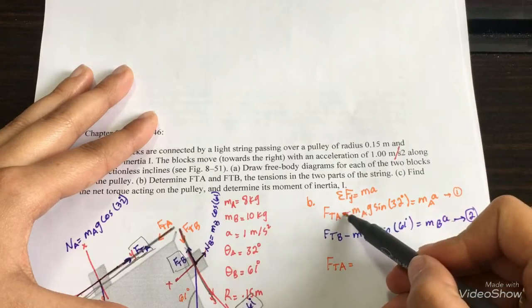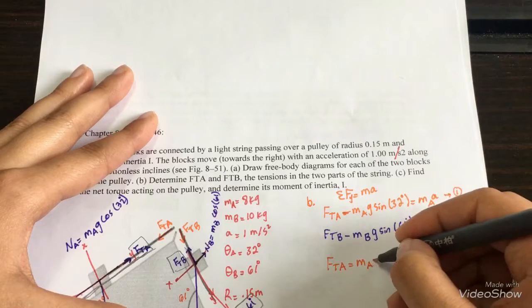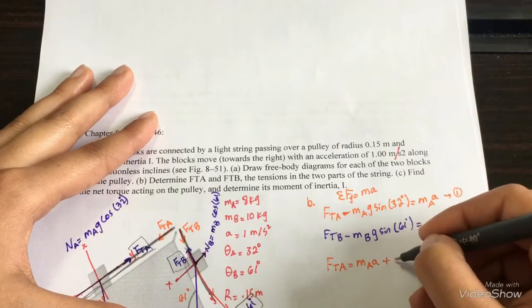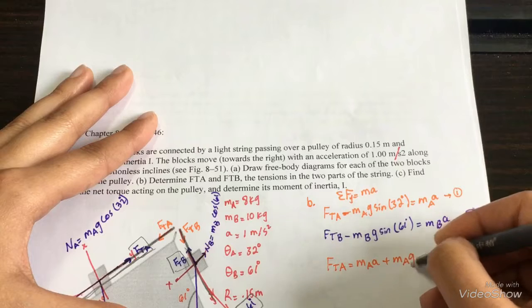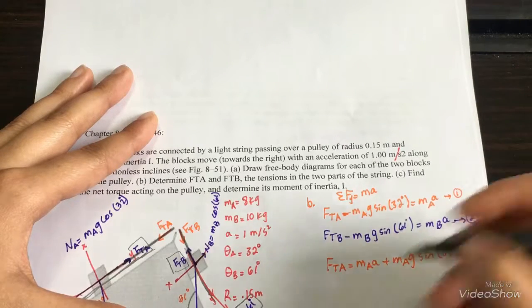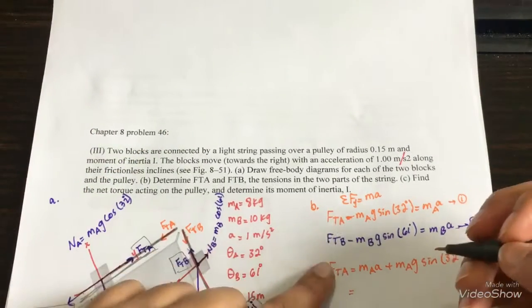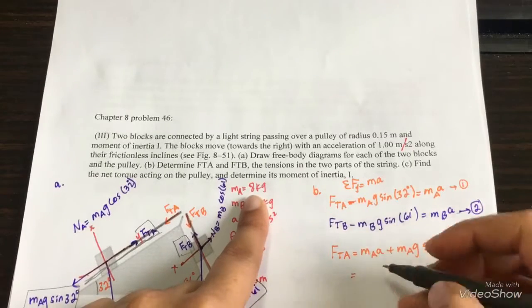Move this whole side to the other side, which is going to give us MA A plus MA G sine 32 degree. So the mass is known. The mass A is 8 gram.